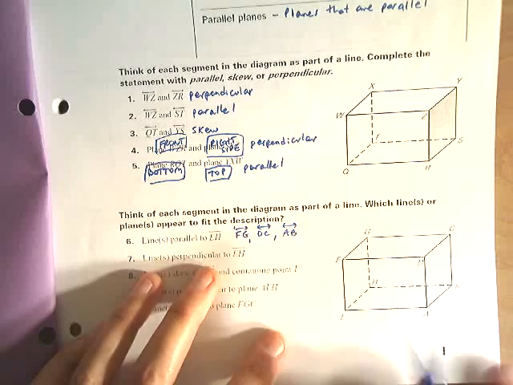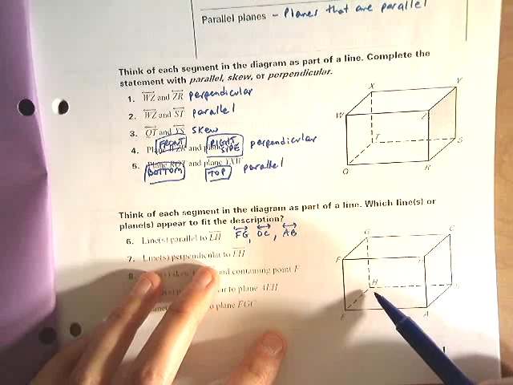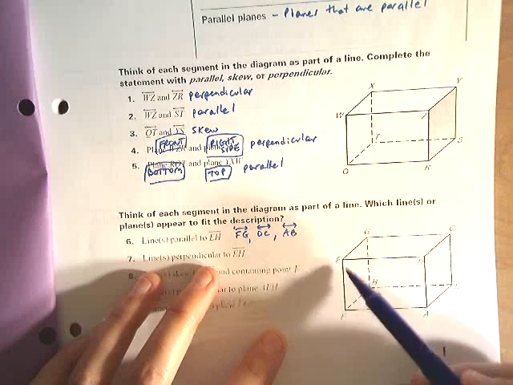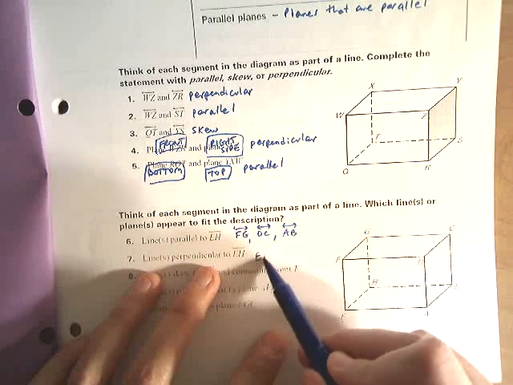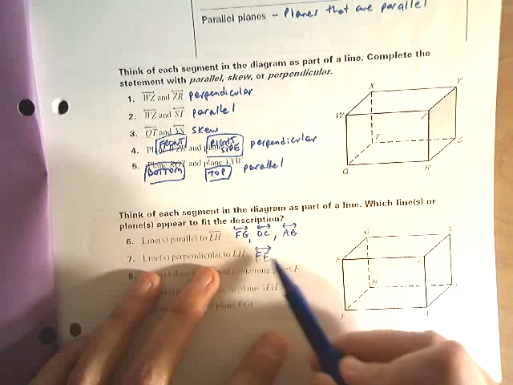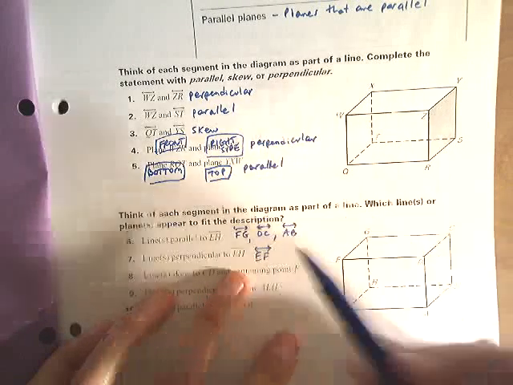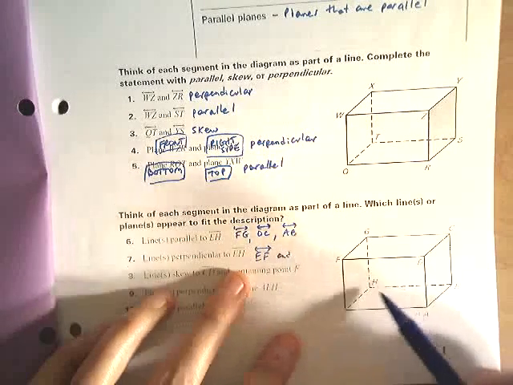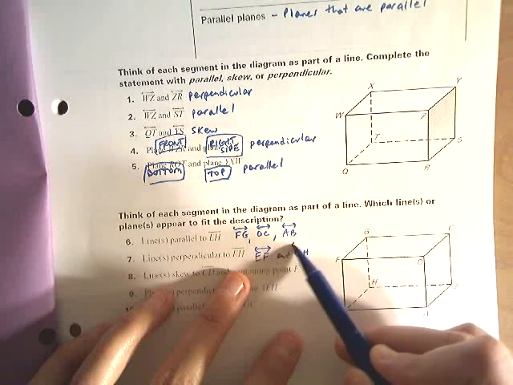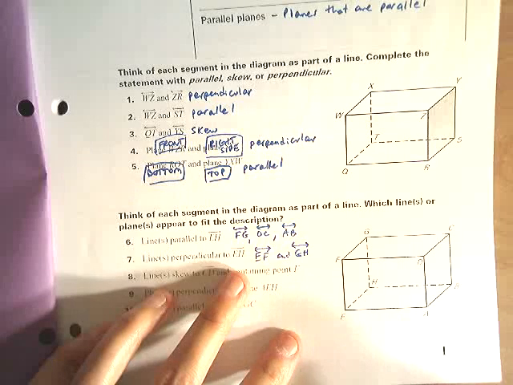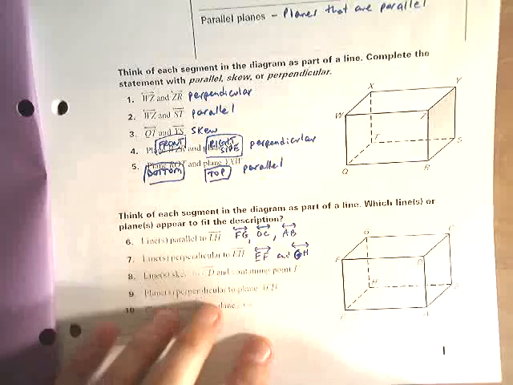Lines perpendicular to EH. Okay, that means that they intersect at a perfect 90-degree angle. I see two. Here's EH. This edge right here, line EF, is perpendicular to EH, and this line back here, HG, or you can call it GH, whatever. Either way, same line. That's a G right here, GH.